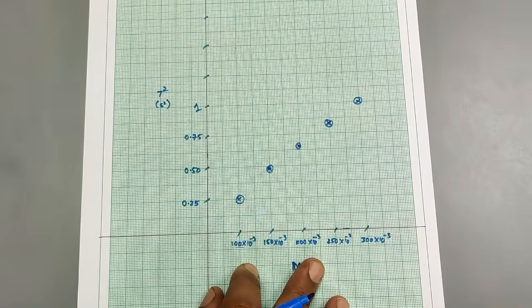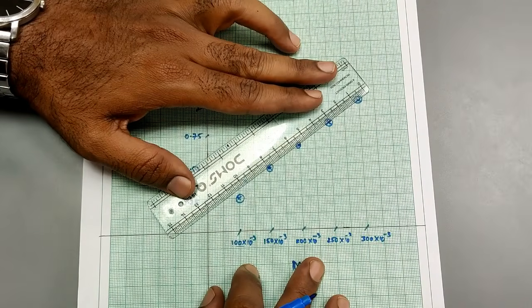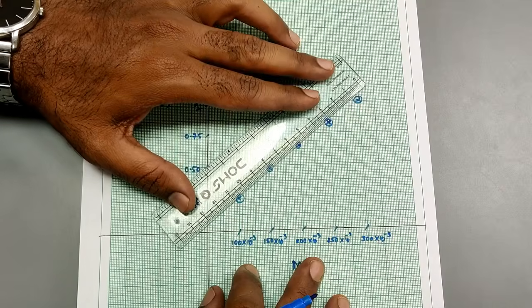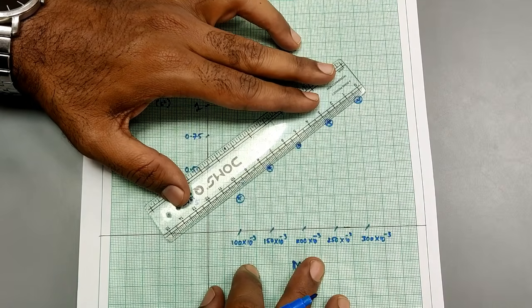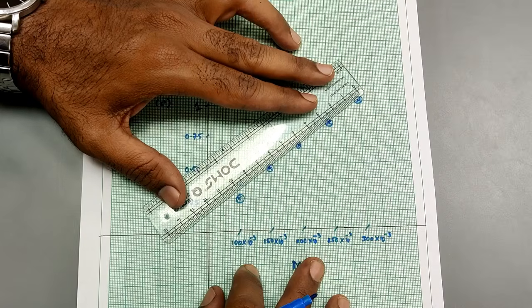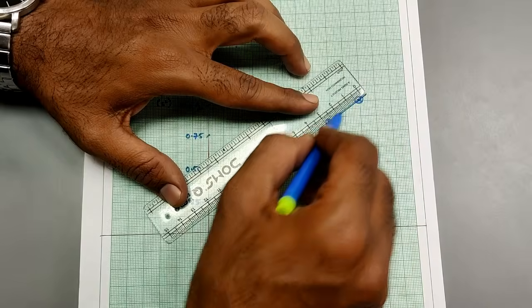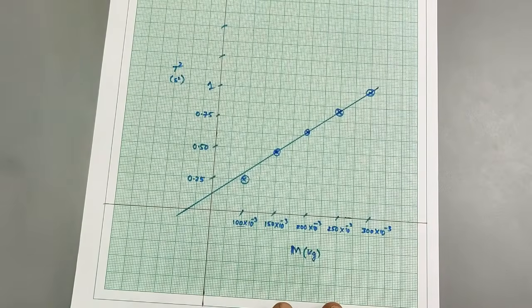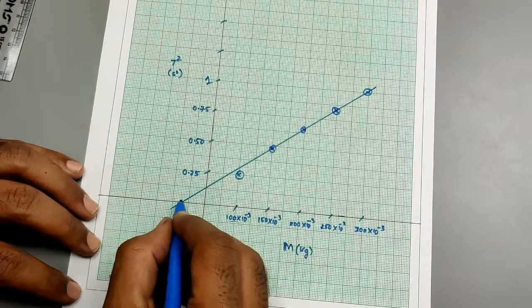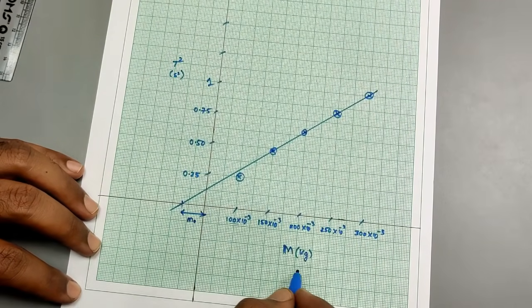Now what we have to do is join any 3 or 4 points and come back to the x-axis, correct? So like this we can join now. Maximum points lie on this straight line. So I will join these points and draw a straight line, right? So like this we have to take it. Okay, this is the negative x-axis and this indicates the effective mass of the helical spring.